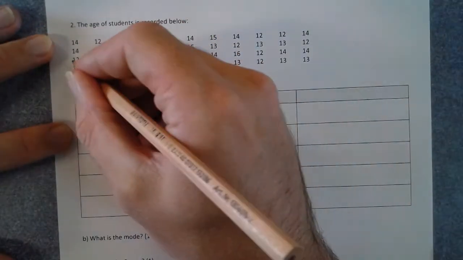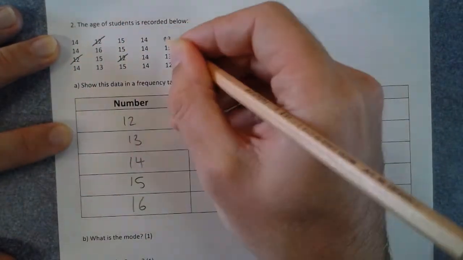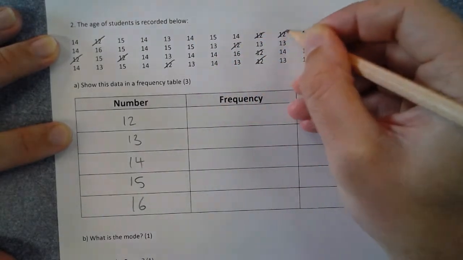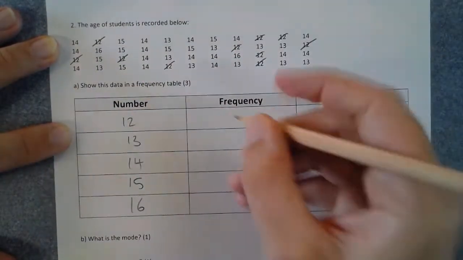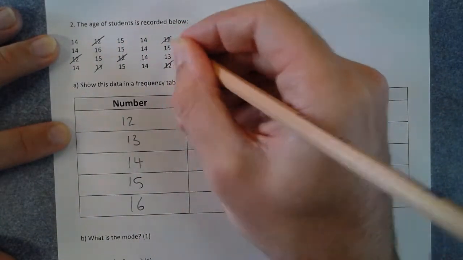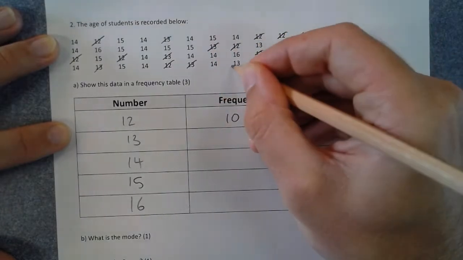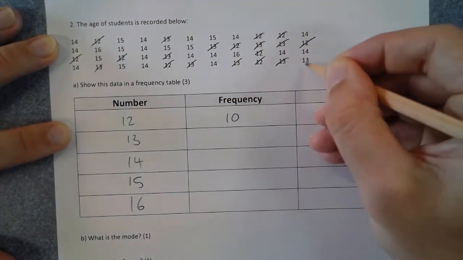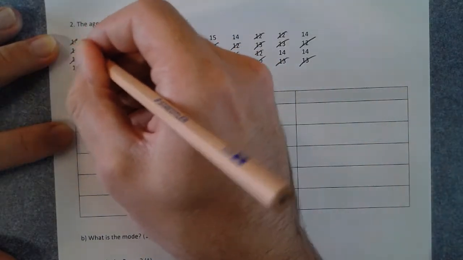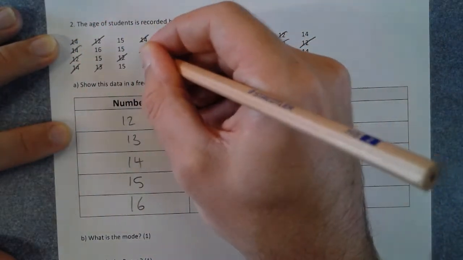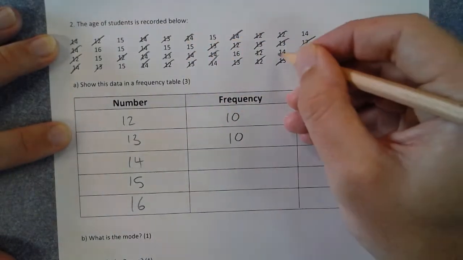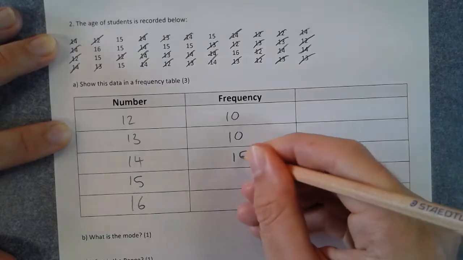So how many 12s have we got? 1, 2, 3, 4, 5, 6, 7, 8, 9, 10. 10 12s. Let's see how many 13s we've got: 10. 14s: 1 through to 15.